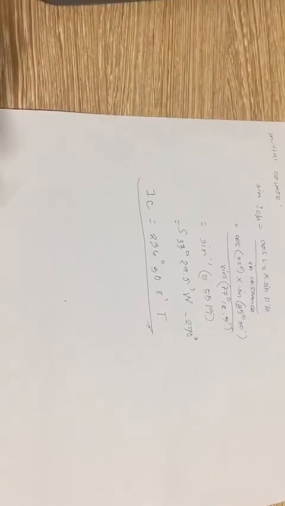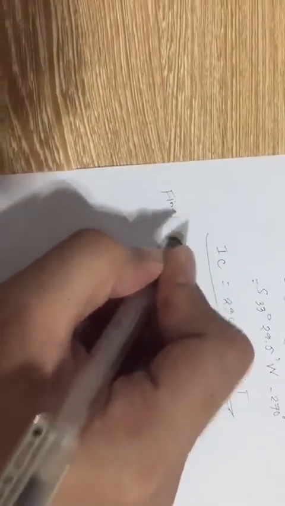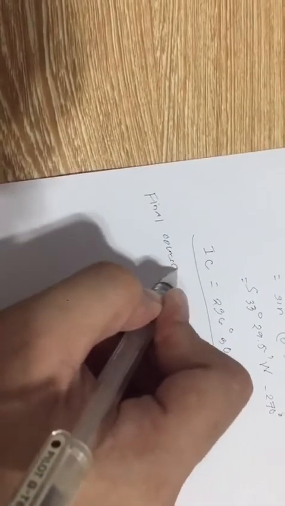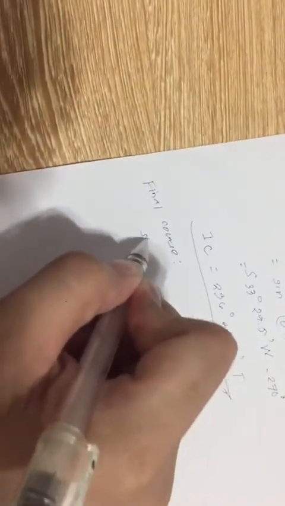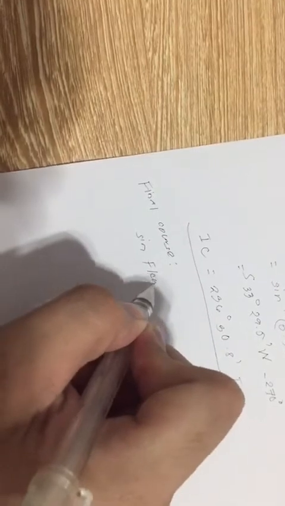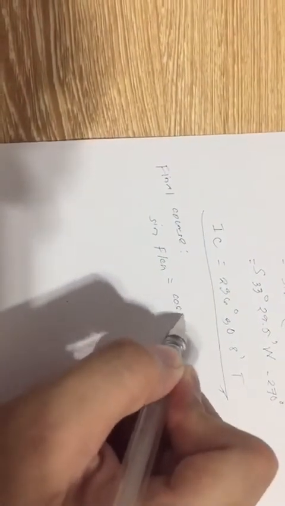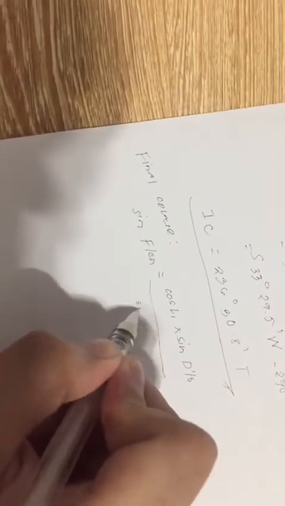After getting the initial course, we will also get the final course. So the formula of the final course is, sine final course is equal to cosine latitude 1 times sine d long all over sine distance. Next we will substitute.